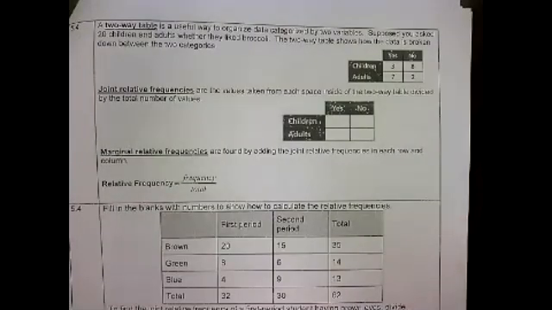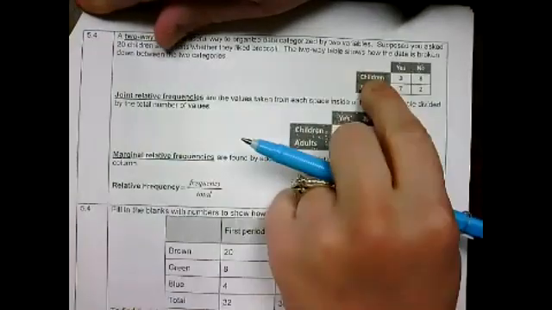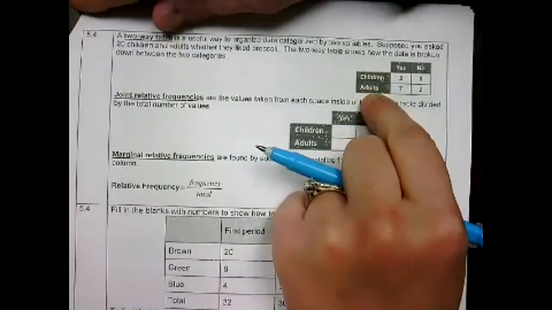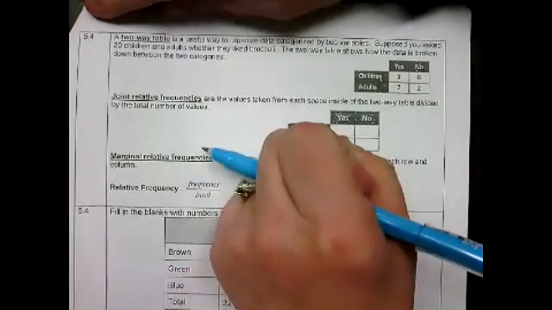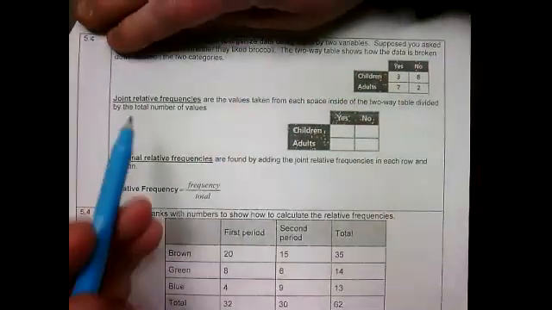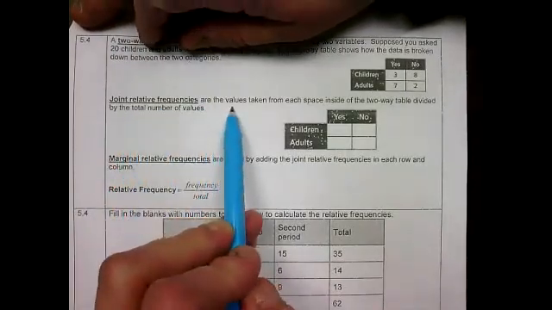We have a couple more tables here. A two-way table is really useful when we're organizing data categorized by 2 variables. So if we ask 20 children and adults whether they liked broccoli, we're asking children and adults, so that's one of the things we need to categorize. And the other would be whether they say yes or no. So in this case, it would be better to make a two-way table. And then we also have a joint relative frequency table that goes with that.